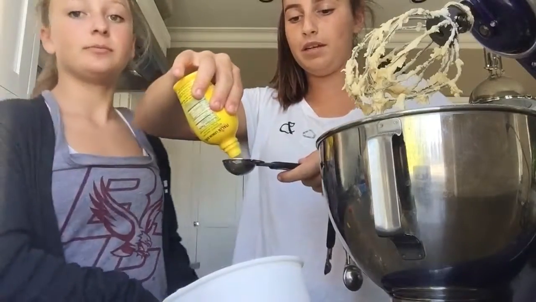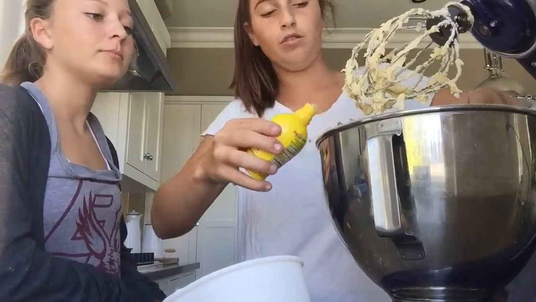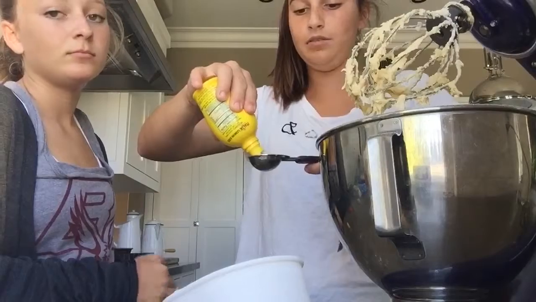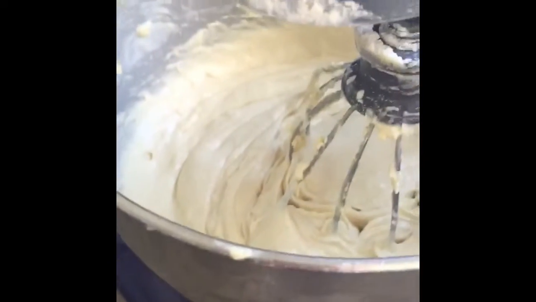And again, depending on how much you want, you can add more or less. So we're going to do 2.5. If you want it to be a little bit less, you can add only 2, or more you can add. So now it's time to get ready to put it in the oven.